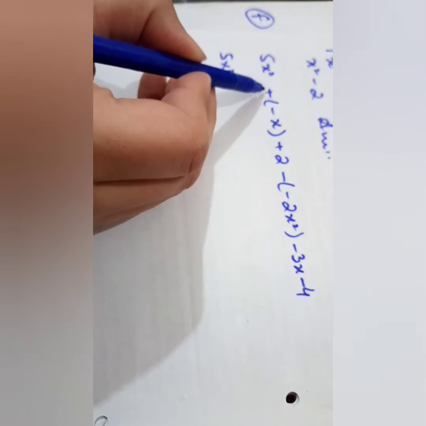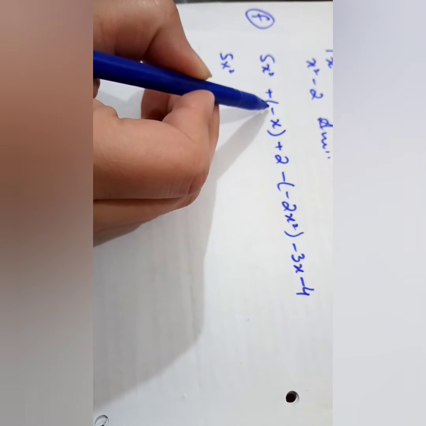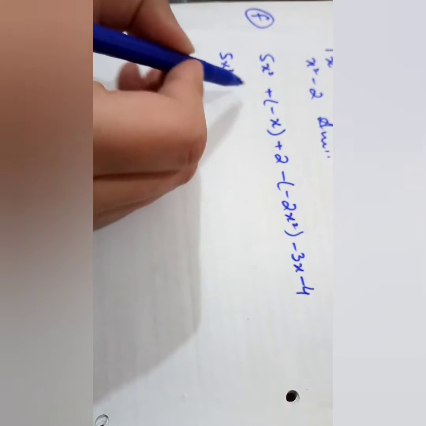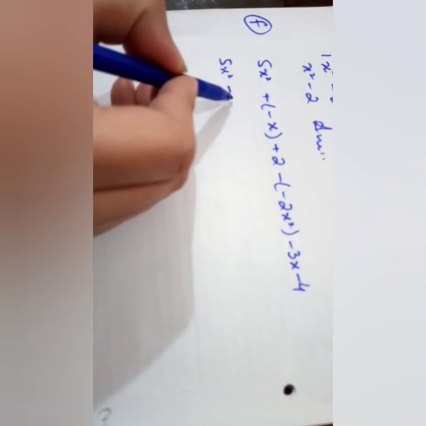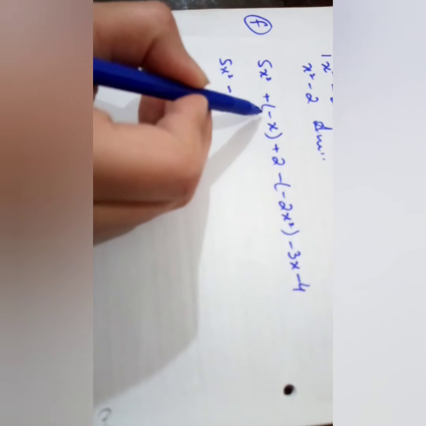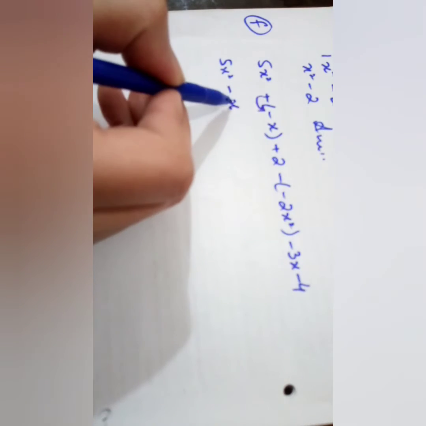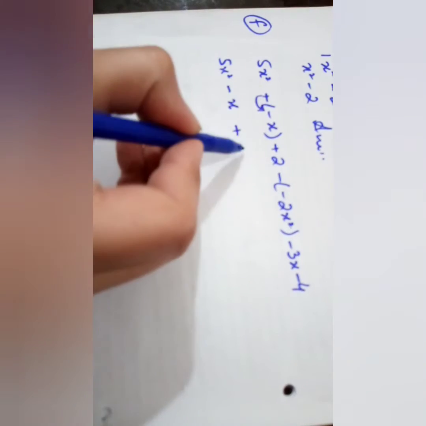We have the plus sign outside the bracket, so the inner sign will never be affected. That means we write down minus x. Whenever there is a minus sign outside the bracket, the inner sign will be changed. Whenever there is a plus sign outside the bracket, the inner sign remains the same. So minus 6 plus 2.